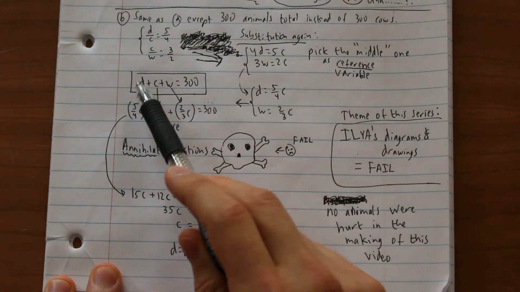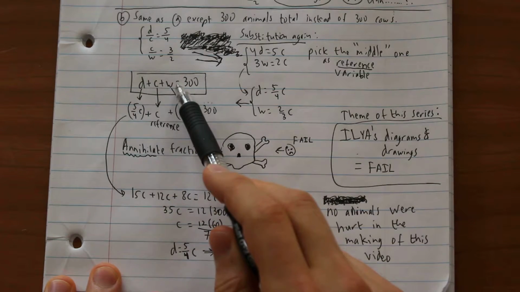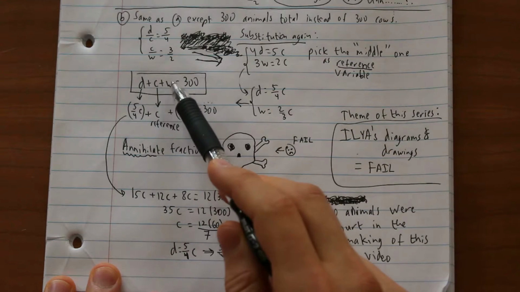But notice we have all of these variables. We don't want all these variables. Let's say all of these were C's, then we would have 3C is 300 and C is 100. That would be nice, but they're not all C's.